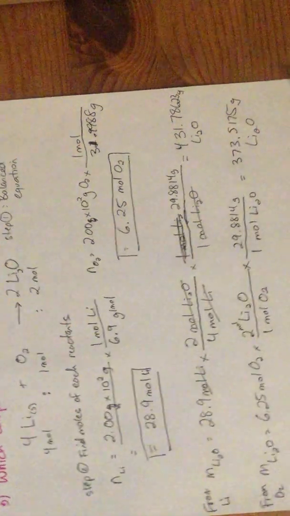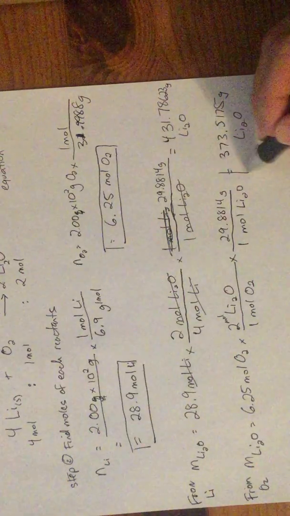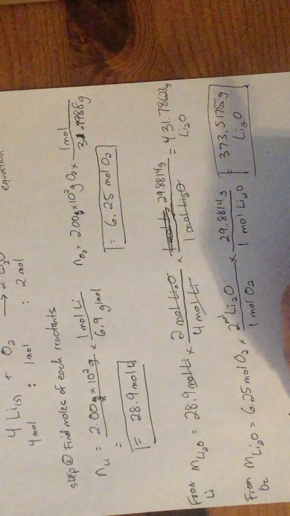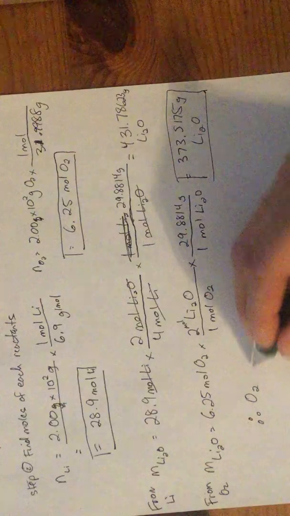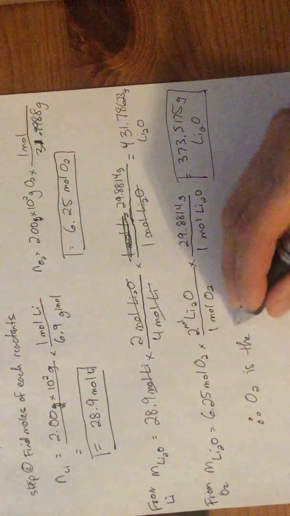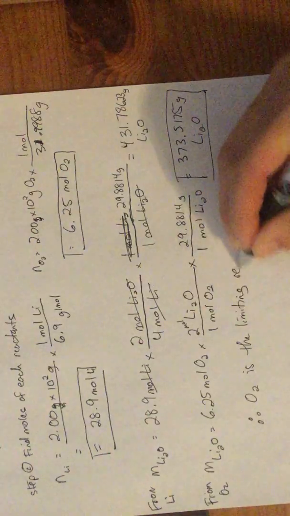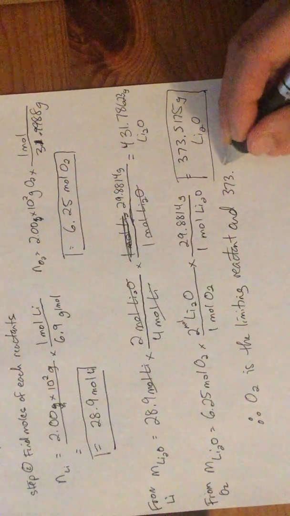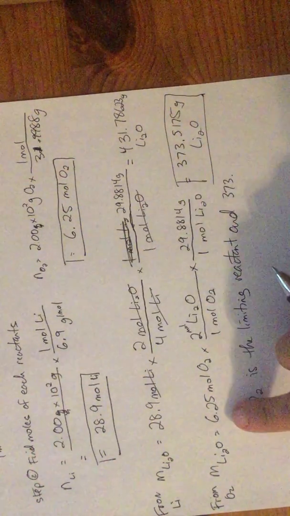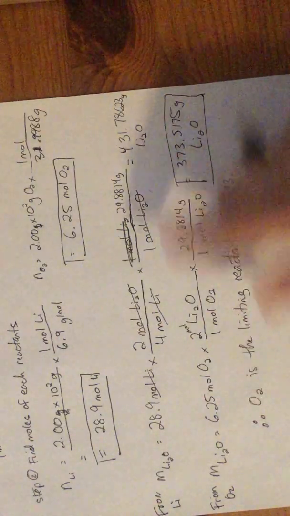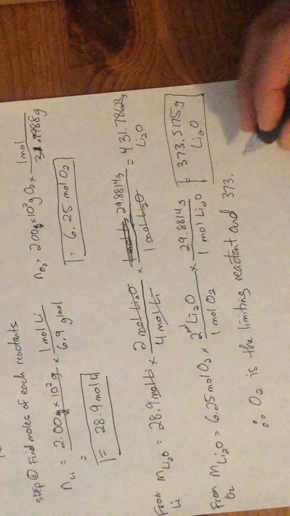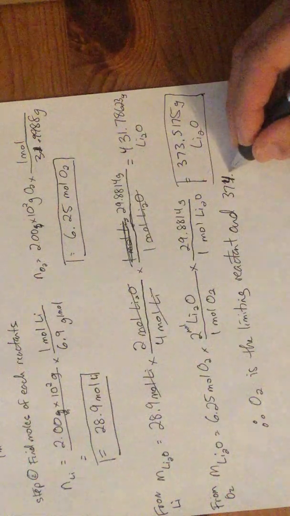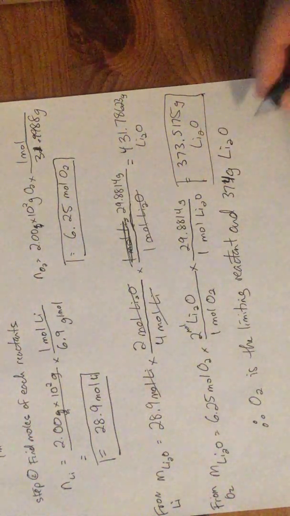So looking at these two numbers, we can see very easily that this one's the smaller one. So that means that oxygen is going to be the limiting reactant. Usually it's nice to put like a little paragraph here or a sentence here. And so we're going to be making only 373. And since my lowest, if I'm looking at my significant digits, my lowest number is 3 digits here. I'm going to take a look over here, and that's a 5. So that means I'm going to be leaving it at 374 grams of lithium oxide is produced.